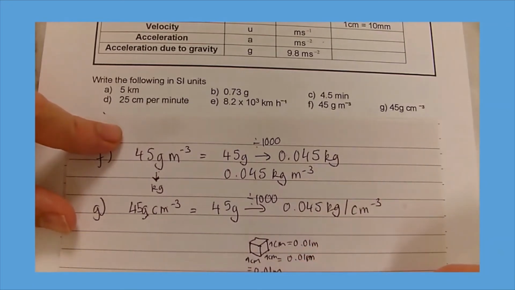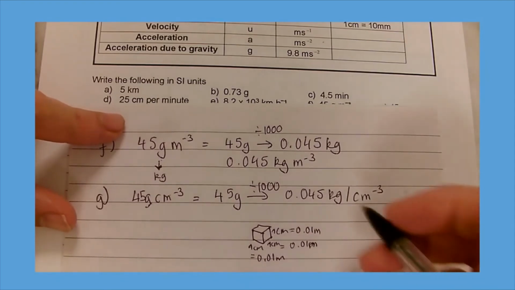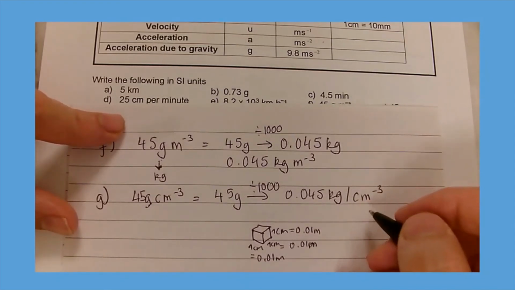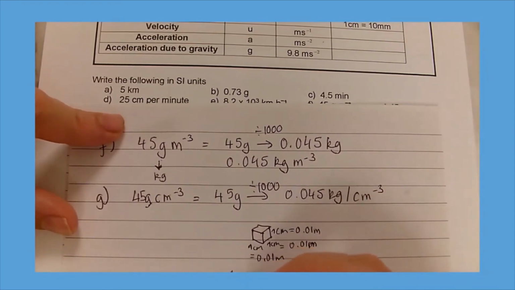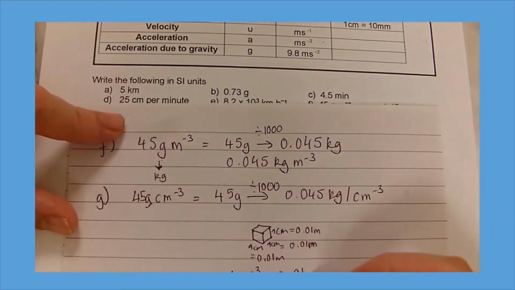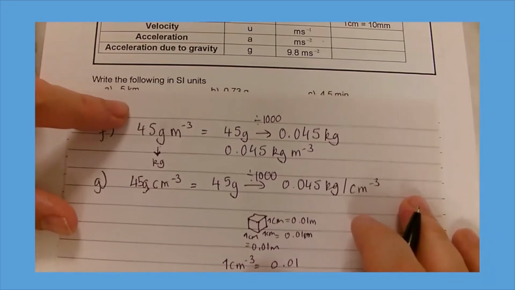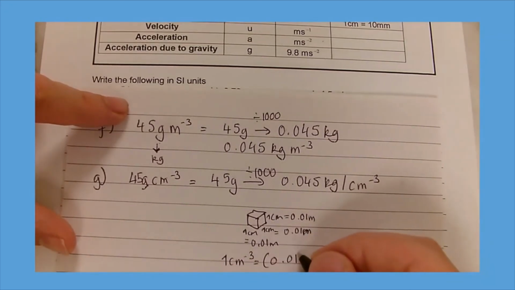So to get the answer in terms of meters cubed, we've got to understand 1 centimeter cubed is the same as 0.01 meter cubed, or 0.01 cubed.